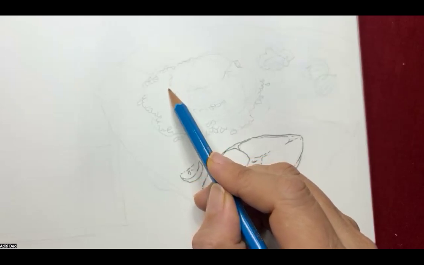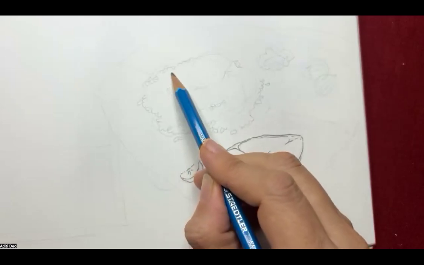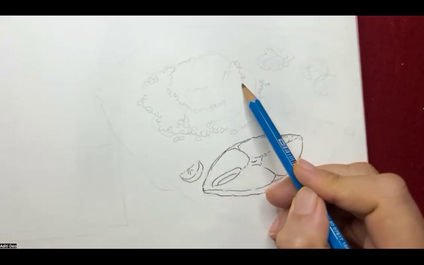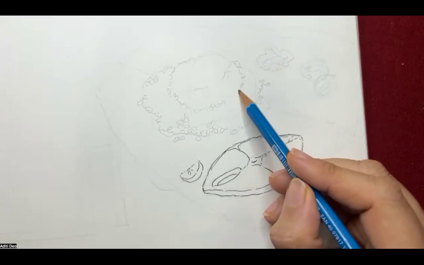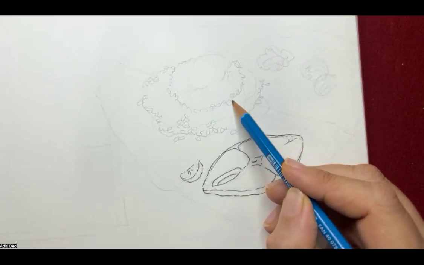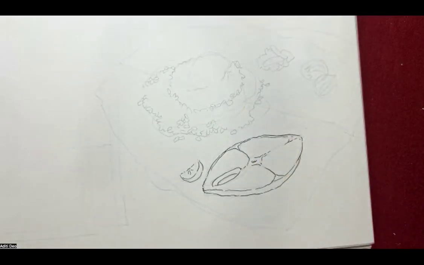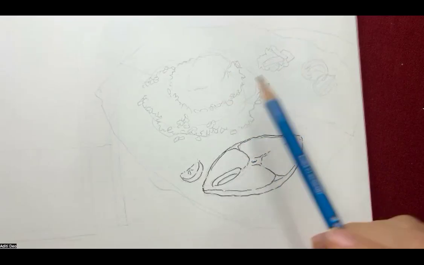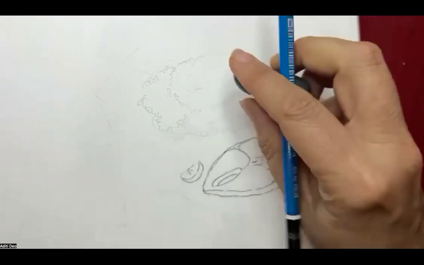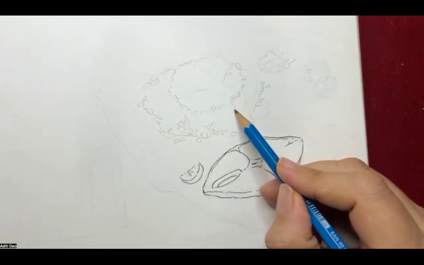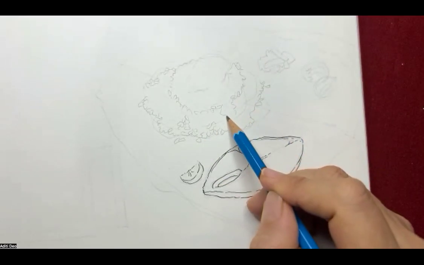So, the boundary of the curry and the boundary of the rest of the rice will be a wobbly, imperfect line like that. Now, my curry is sitting so perfectly in a circle on top, this is looking very unnatural. So, I'm going to change that and let it flow down a little bit.